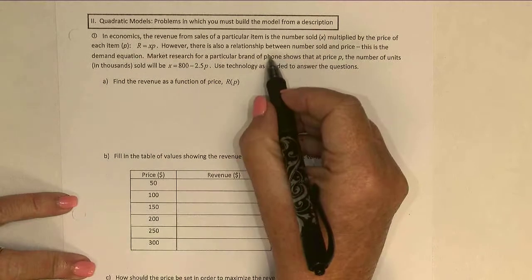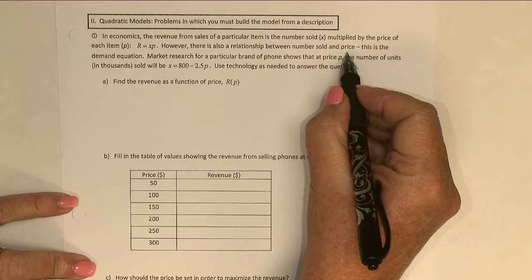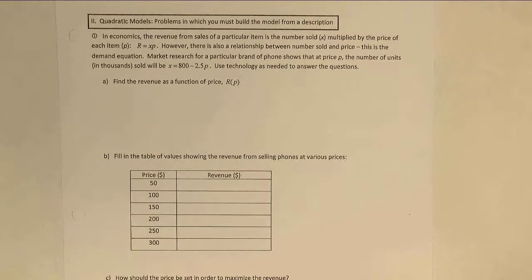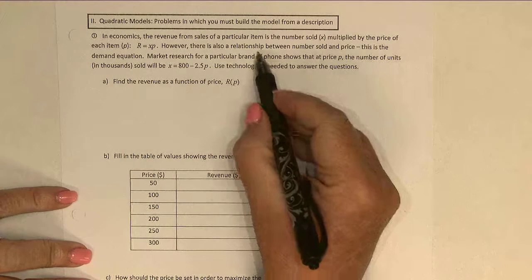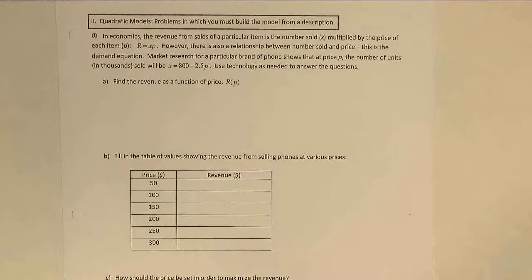However, there's also a relationship between the number sold and the price. This is called the demand equation. That also makes sense, right? If you think about it, if a company continues to raise the price on an item, eventually they're going to sell less of them because people will decide it's not worth it anymore. So that's that demand equation, a relationship between the price and how many we're going to sell.